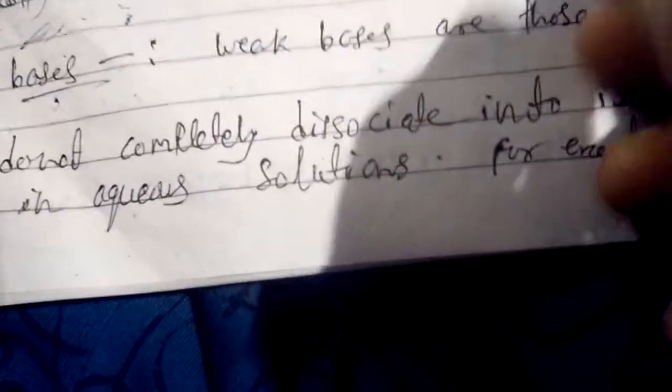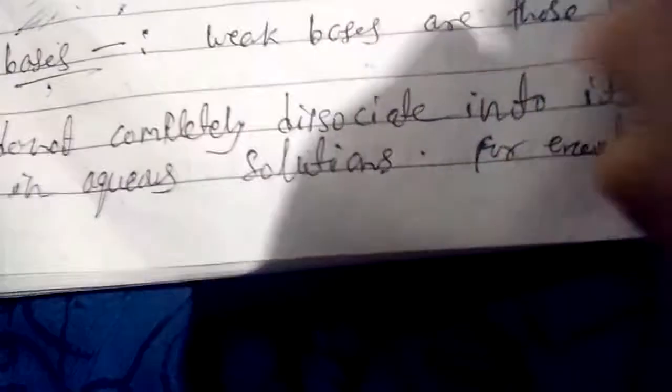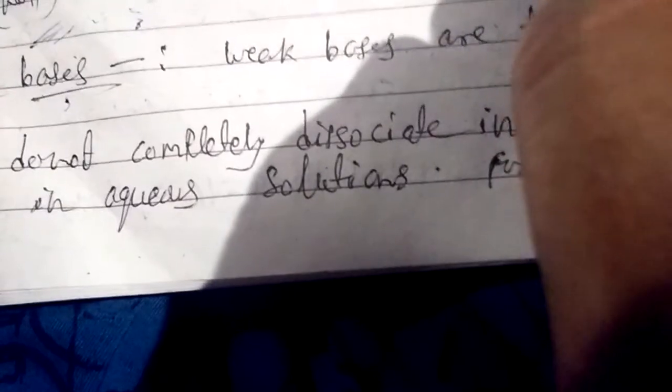Understand? Just like NaOH. NaOH dissolved into water, aqueous solution, then it will dissociate into ions, Na plus and OH minus. Understand? And it forms mobile ions, positive and negative charge. So this is known as a strong base, completely dissolved into the water, dissociating into its ions.